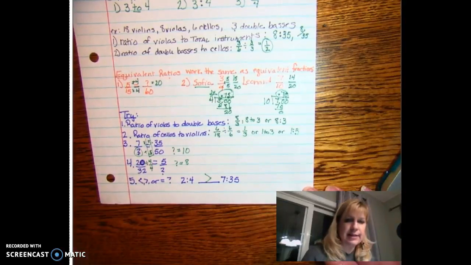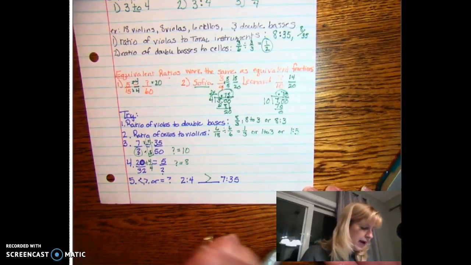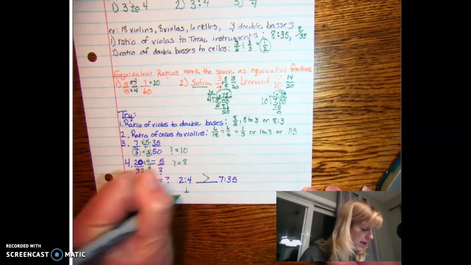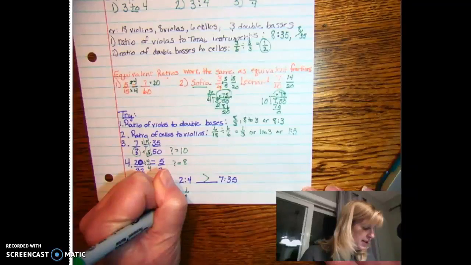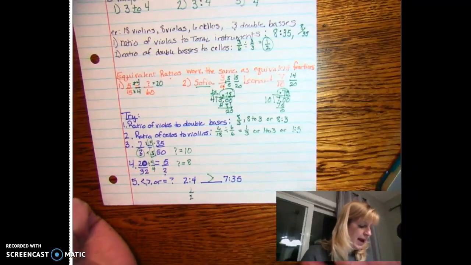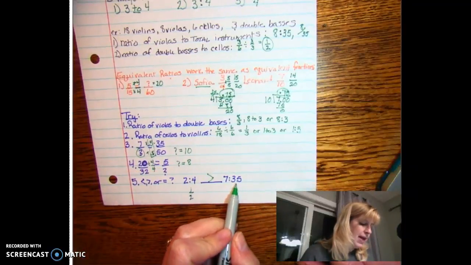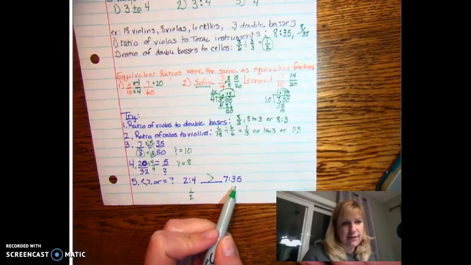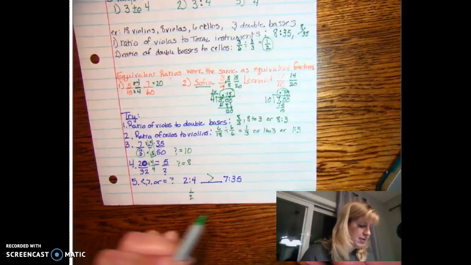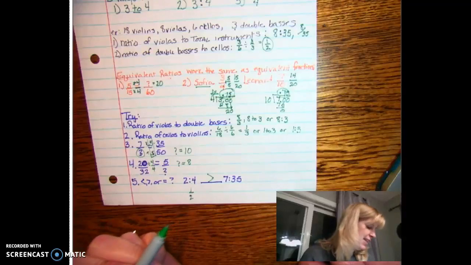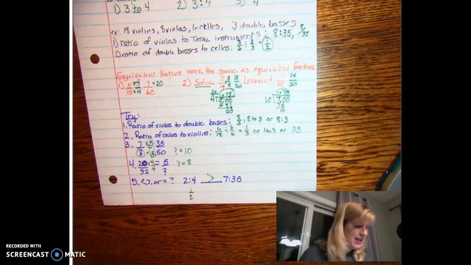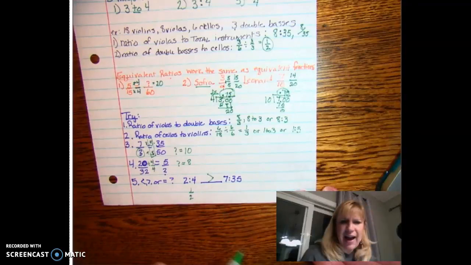In this one, I could have made it into a fraction, and I saw right away that 2 to 4 reduces to the equivalent ratio of 1/2. Well, I know that half of 35 is 16, 17, 18 in that range. That's not even close to half.